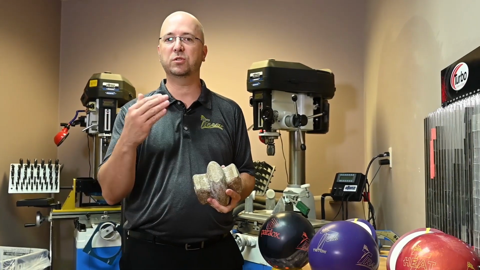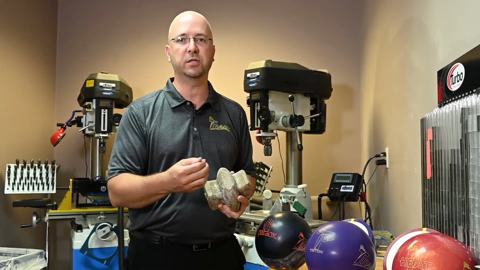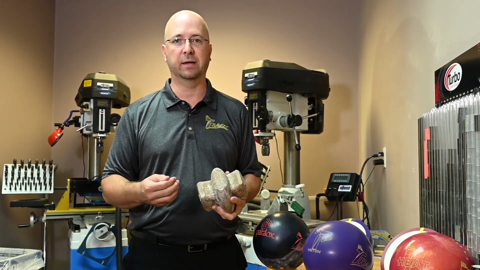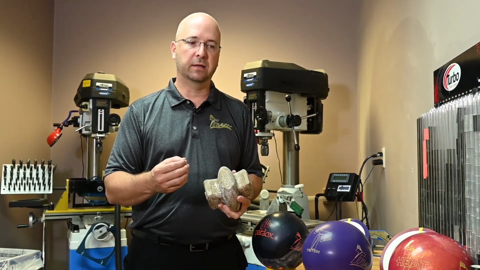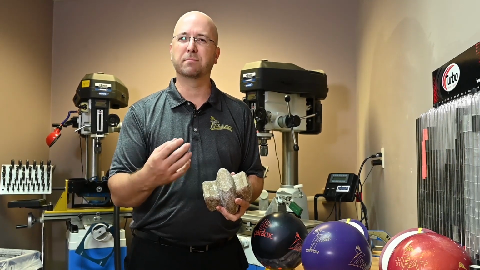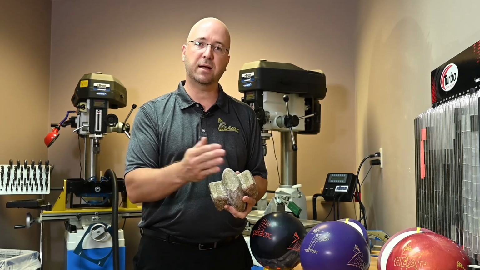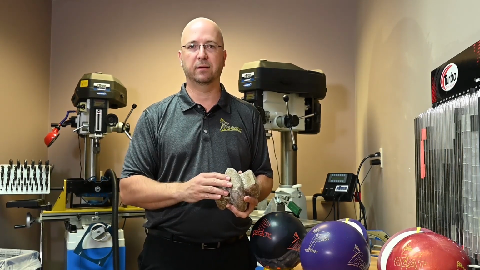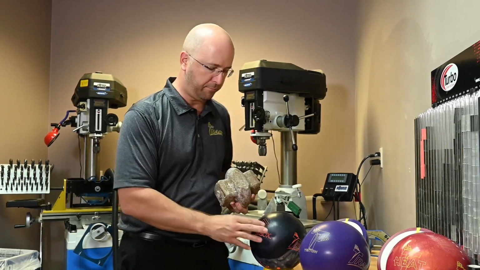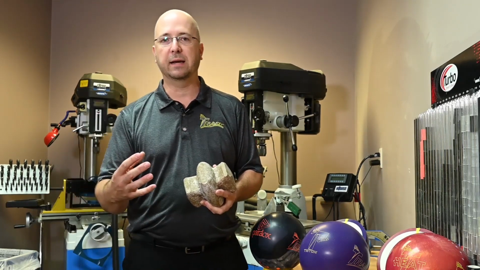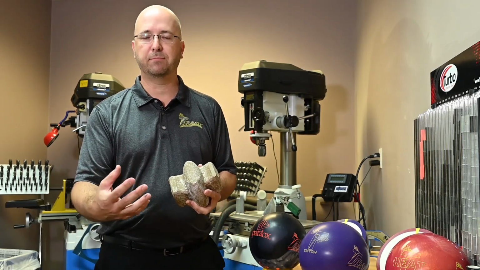All right, so we've picked which core type we want, we've picked which RG we want, we've picked what differential we want. Now we need to determine how asymmetric we want that core to be. There's a mass bias strength in an asymmetric ball. If we picked a symmetrical core, we don't have to worry about that. But if we picked an asymmetric core, something like a Paradox, we need to decide how much mass bias strength we want.